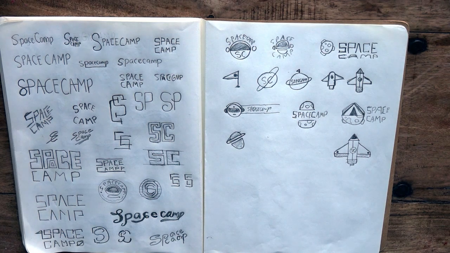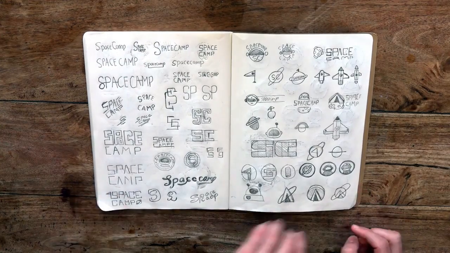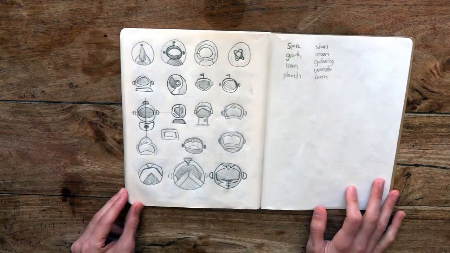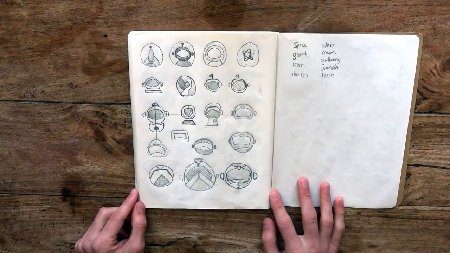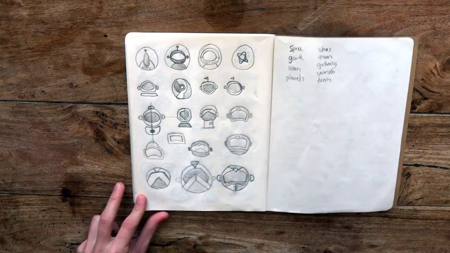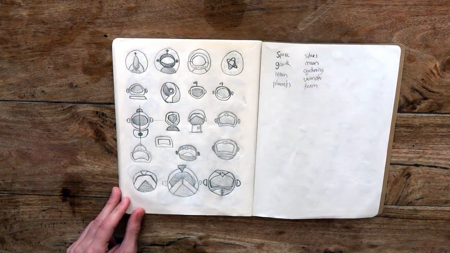And then as you can see here, as I start to finalize it, I start to focus on one idea and I start to blow it up and make it bigger. And then what I'll do, I'll take a picture of that and bring it into Illustrator and start to work on that. So yeah, get sketching and start to work on your projects.